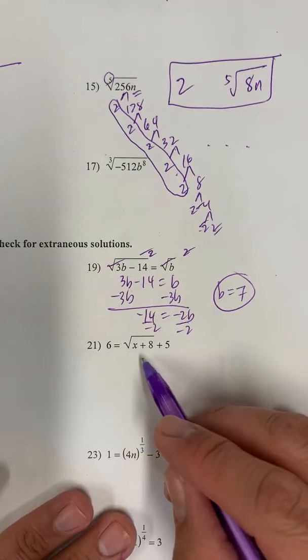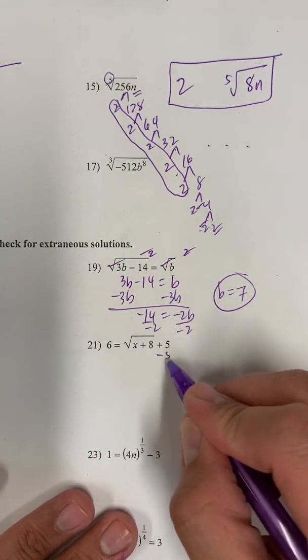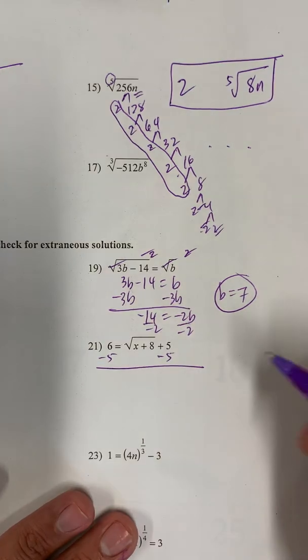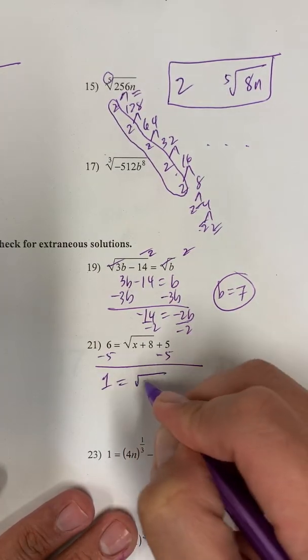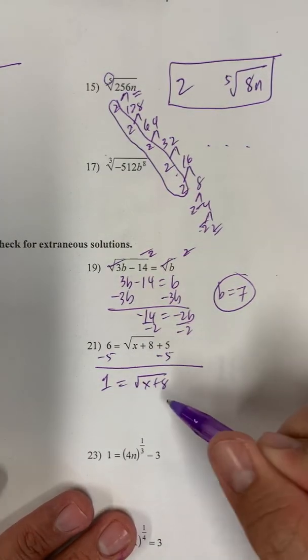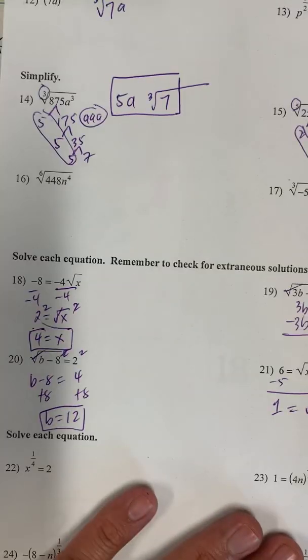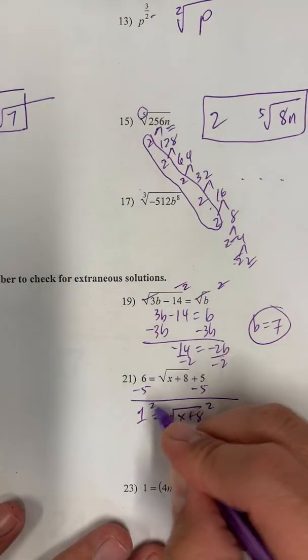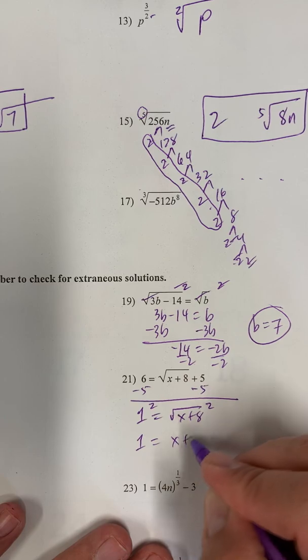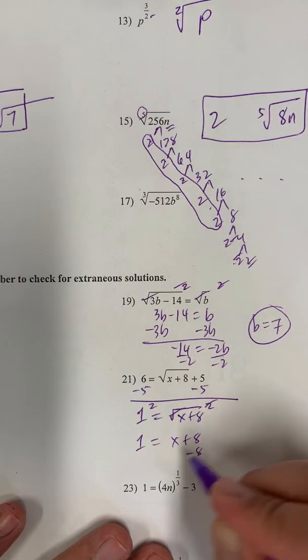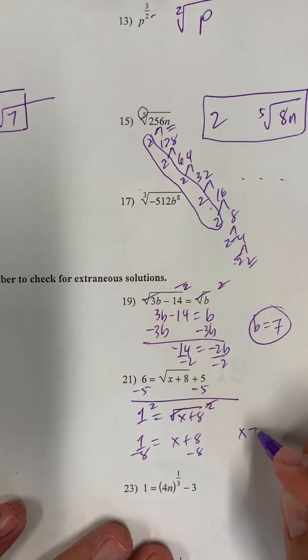In this case here, don't take the square root. Get rid of the 5 first by subtracting by 5. So 1 equals square root of x plus 8. Now that's the same as number 20 here, which you square them both. 1 squared is just 1. X plus 8, this cancels out. Minus 8. So therefore x equals negative 7.